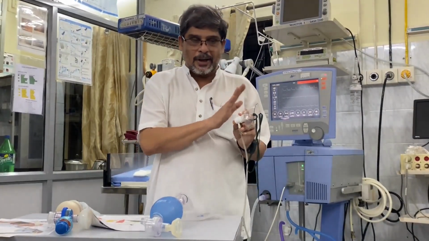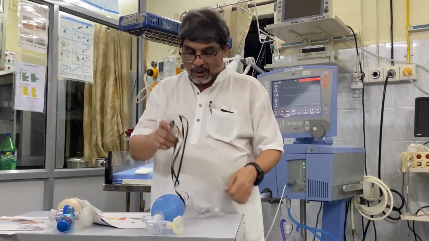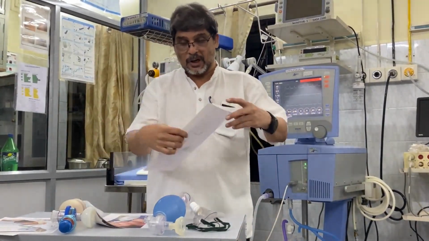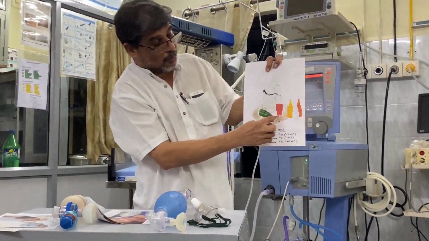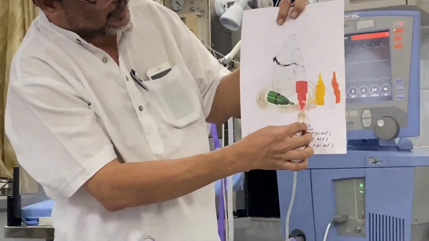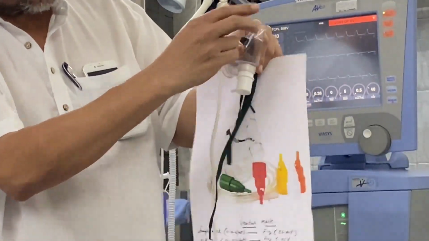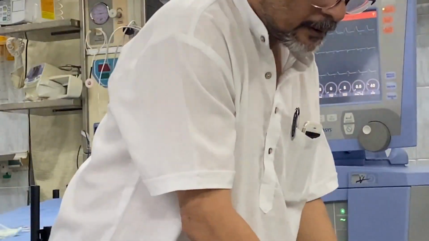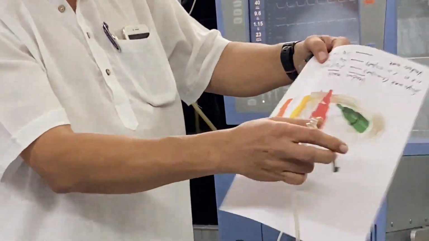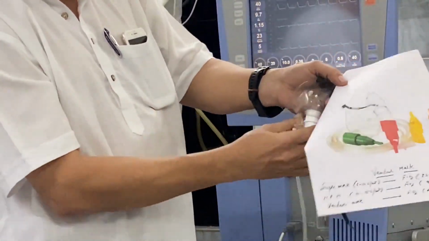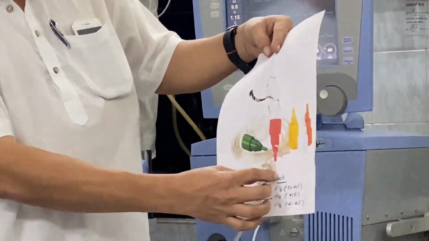If your patient is not maintaining with this simple mask, next you switch over to something called a Venturi mask. Venturi is nothing but adapters which have got the regulators inside, and you fit this to the adapter, and this adapter fits to different types of masks.